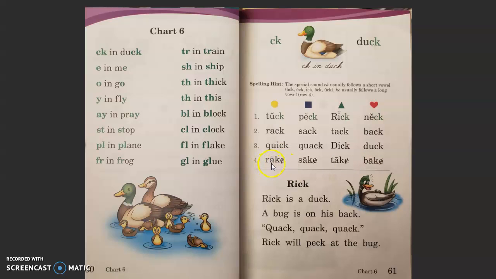so we do not pronounce it. Break. This is a long sound. We are not doing short sounds anymore. It's a long sound. Rake, sake, take, bake. Okay? Here we apply the rule that we studied before.